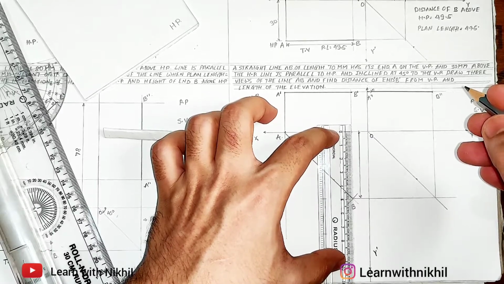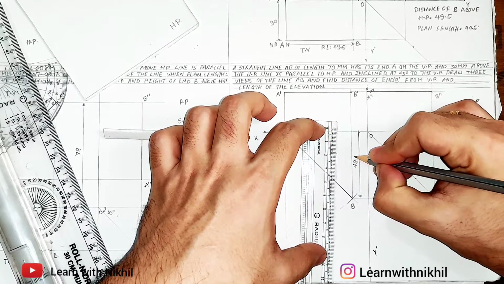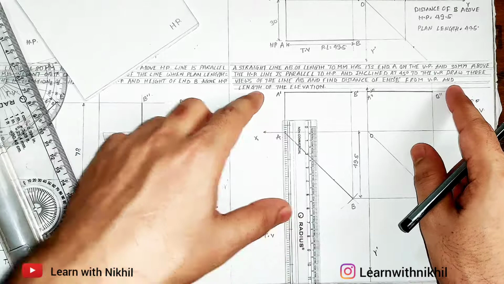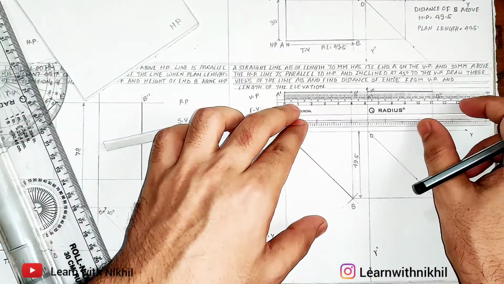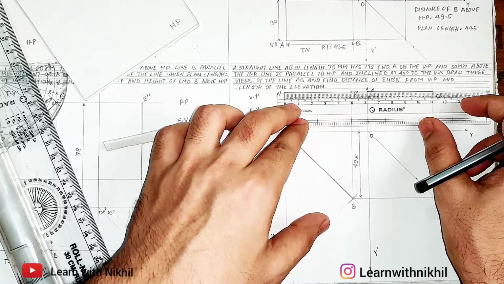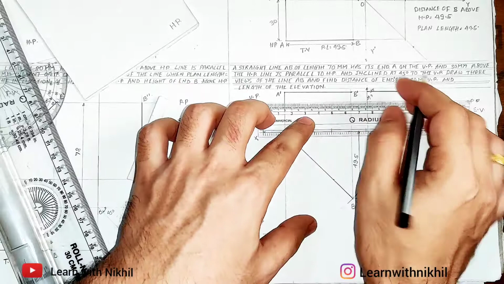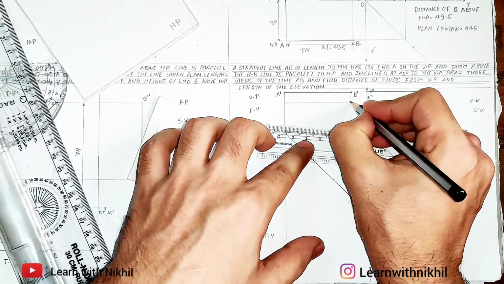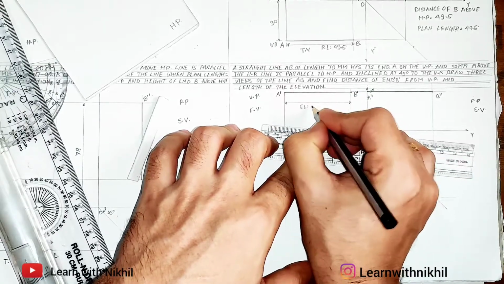We are calculating, it is around 49.5. And the length of the elevation, this is the length of elevation, is also 49.5.